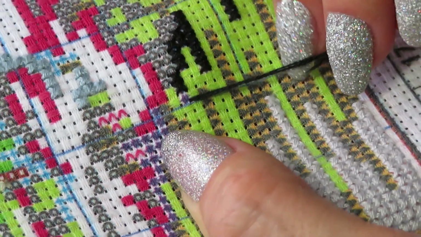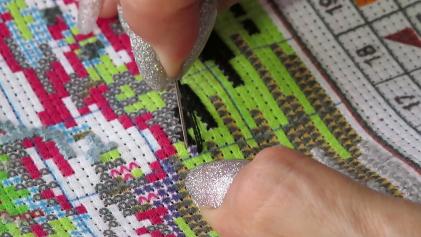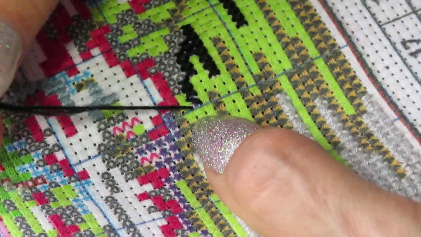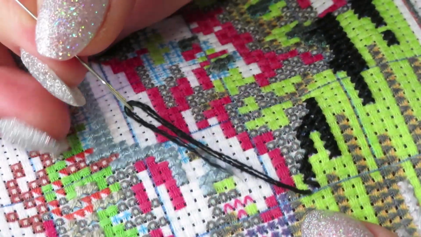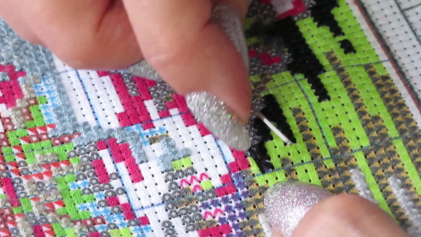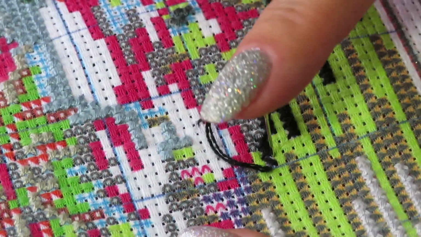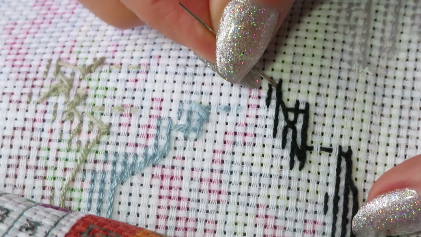Okay, so this is now my last stitch. Okay, my thread is really short now, so I'm going to go on the back like this, right? And flip to the other side. Where are we? Okay, here we go.